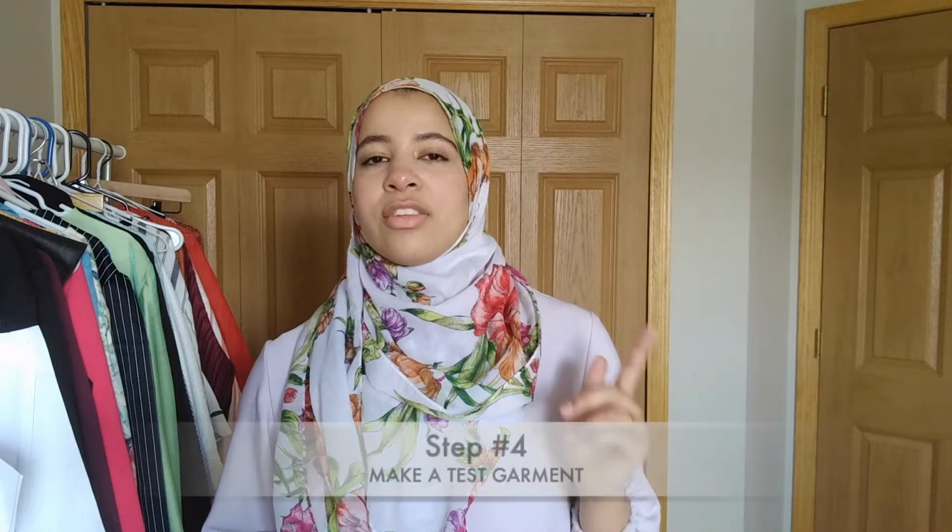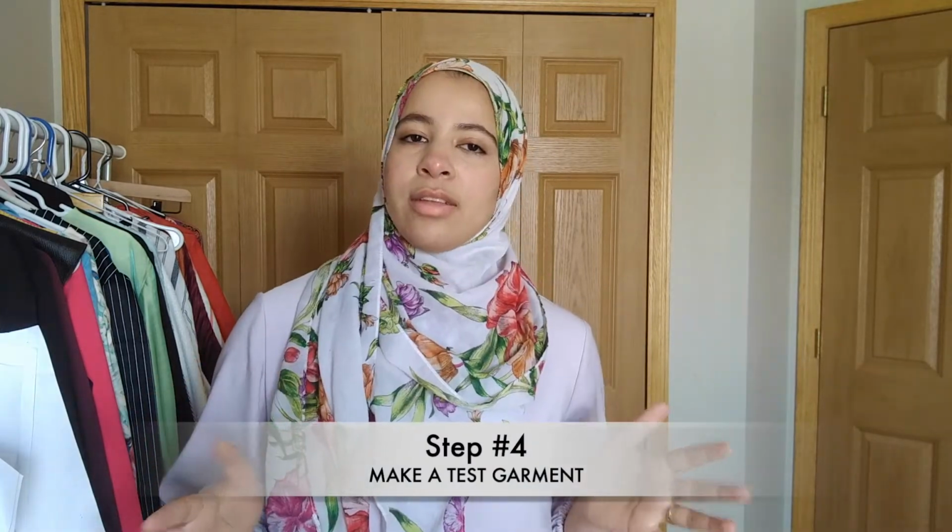Step number 4 is create a test garment. The test garment is essentially a prototype. You want to try out your pattern to make sure that it is fitting correctly and that you're achieving the design that you're looking for. If you make the test garment and it's not looking the way that you want, you can go back to your sewing pattern and make those necessary changes before you cut into your final fabric. It would really suck for you to sew your garment and at the end it looks nothing like you wanted and the fit is completely off. So you want to get the kinks out of the way early on so that you don't ruin your project.